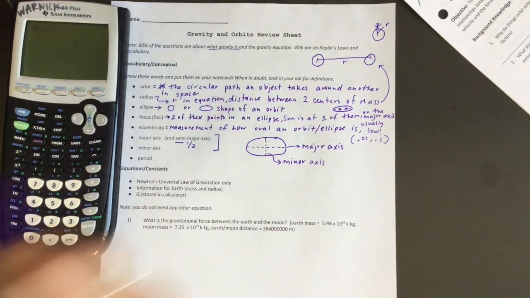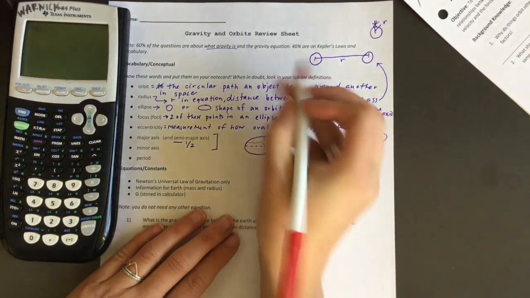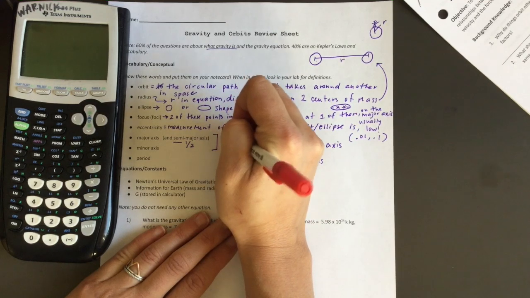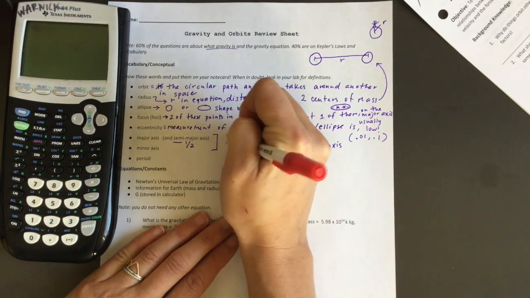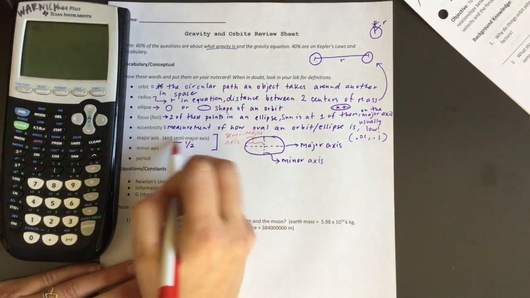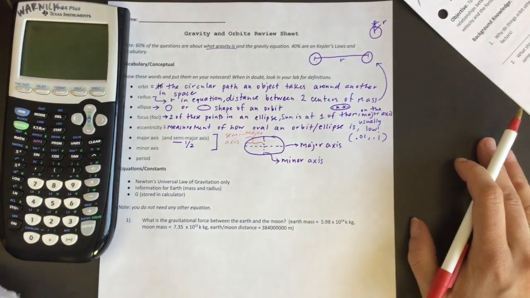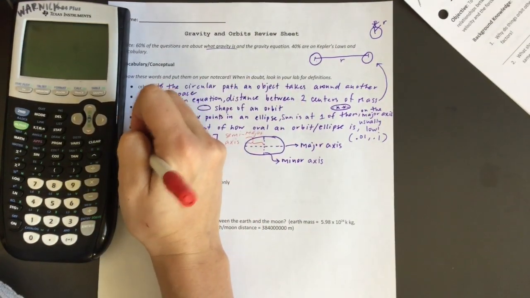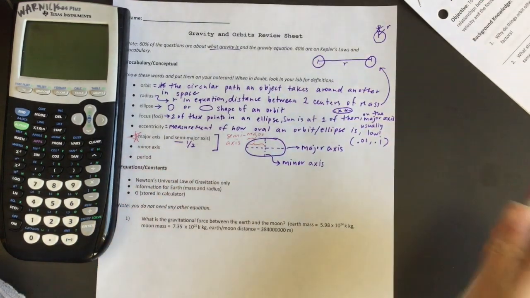So half, let's see if I have another pen here. So this distance right here would be the semi-major axis. And this distance, the semi-major axis, does have a lot of implications for Kepler's laws, and it is pretty important. So the major axis is talked about much more than the minor.